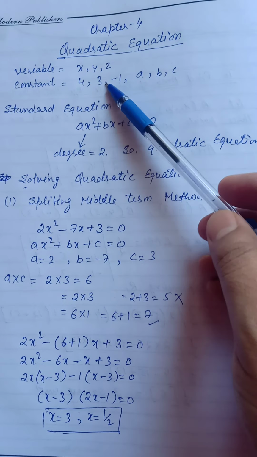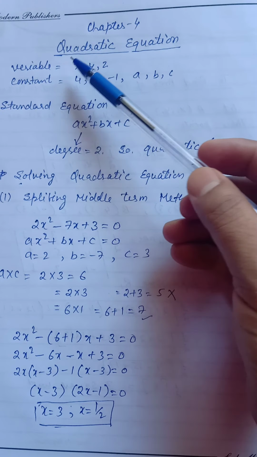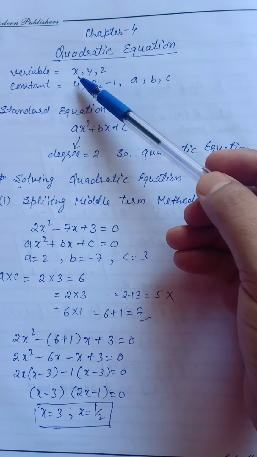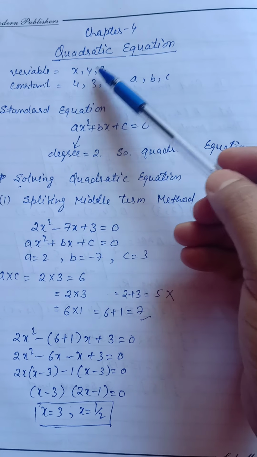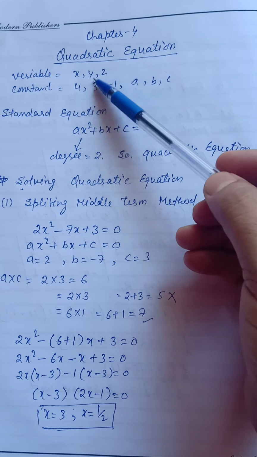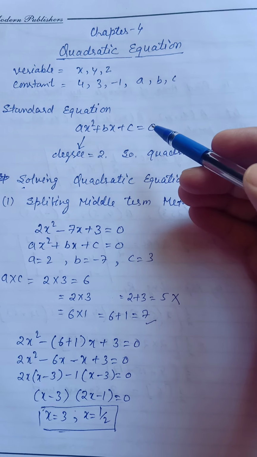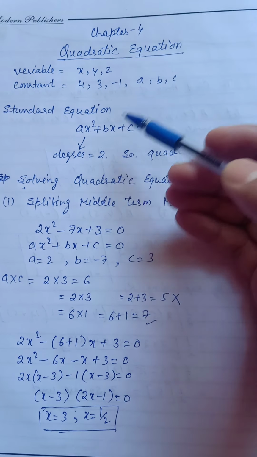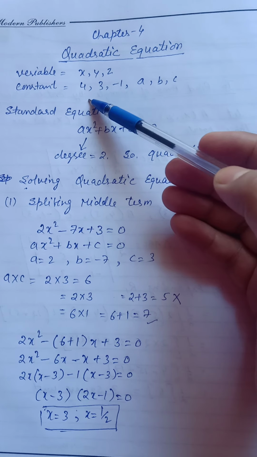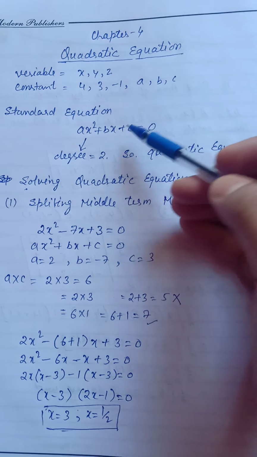Before starting the quadratic equation, we should revise, or learn about, variables. Now we have learned in class 9 and the lower classes that variables are those whose value is not defined. As you can say, x, y, z are mostly taken as variables, and we don't know the values of these x, y, z in a particular question. And constants are those whose value is fixed, like 4, 3, -1, and we take a, b, c as constants.